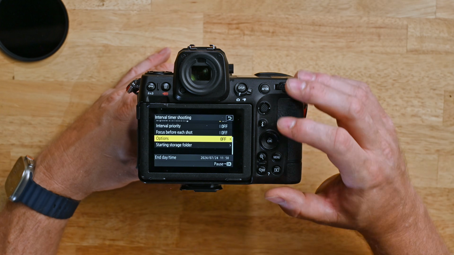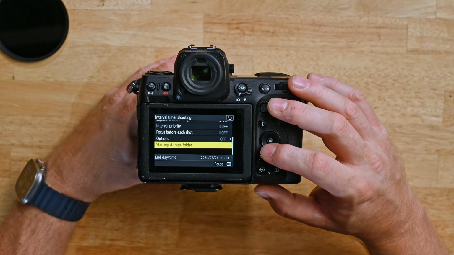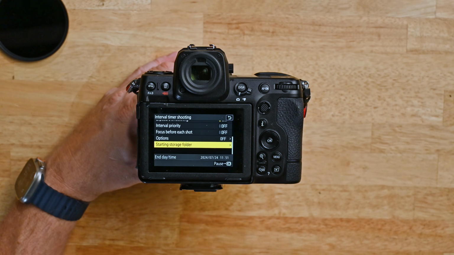That gives you all the highlight and shadow detail, really high dynamic range. But you're talking about 5 times the amount of work in post. It's going to be a bear, but it can be done. I just choose off.